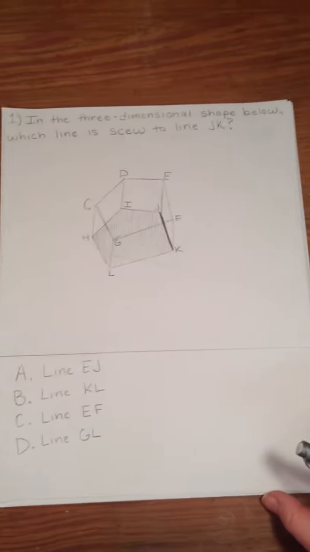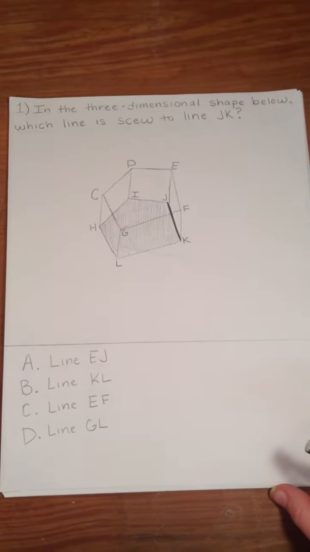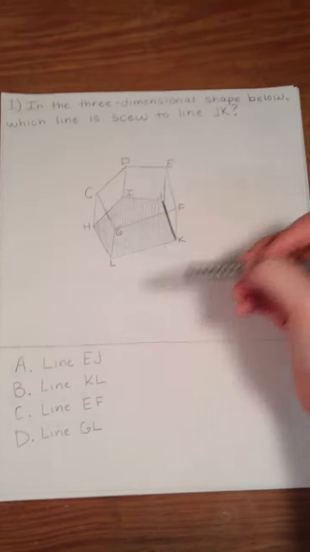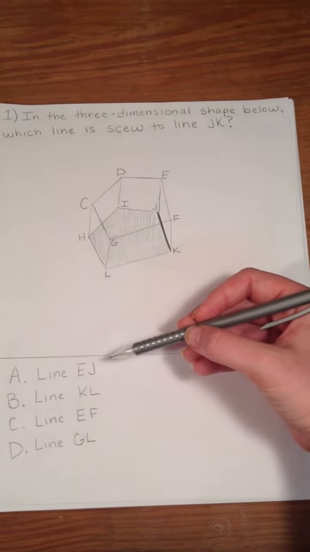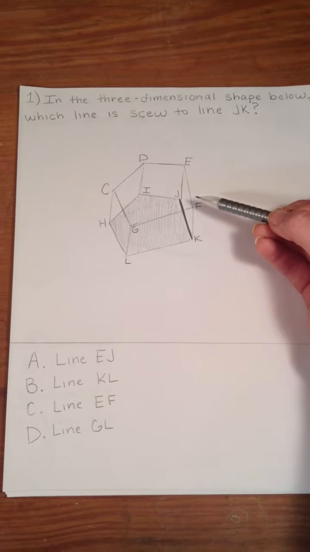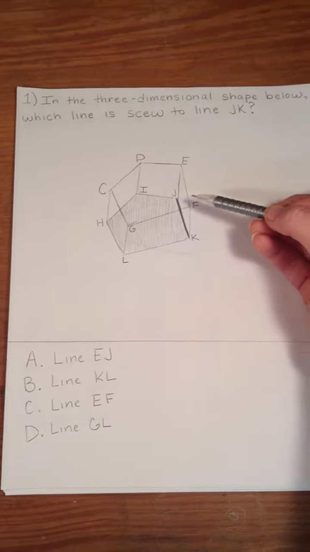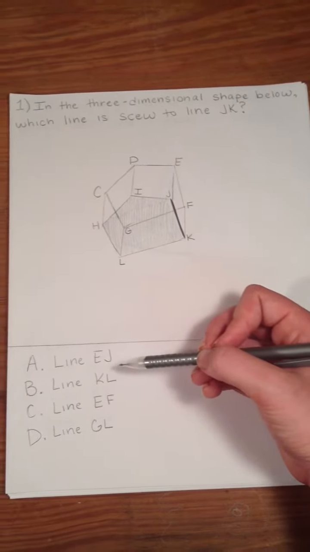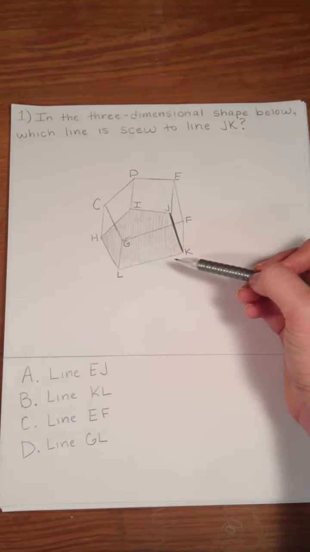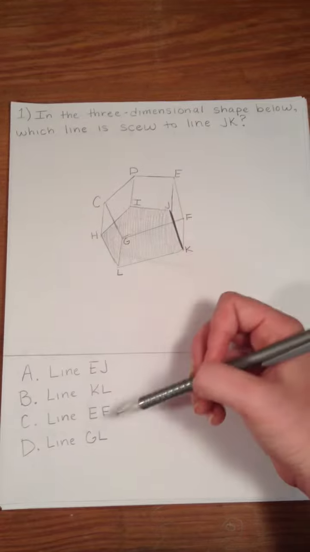Number 1. In the three-dimensional shape below, which line is skew to line JK? JK is right down here. Our first choice is line EJ. If we look at EJ, we'll see that it's touching JK, and we know that can't be the answer because to be skew, it can't be touching. Choice B is line KL. KL is also touching line JK, so that can't be the answer.